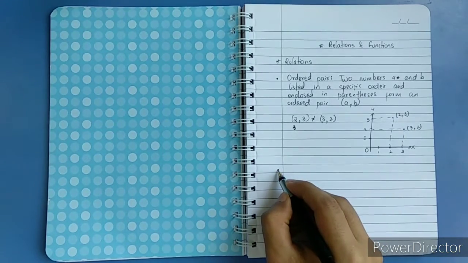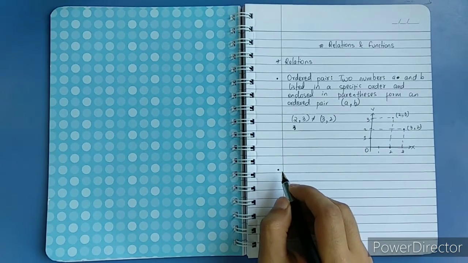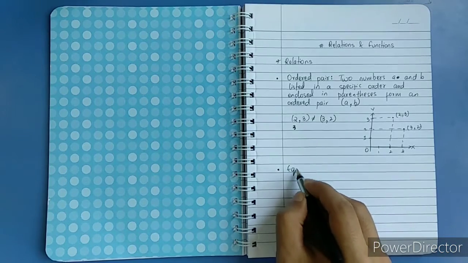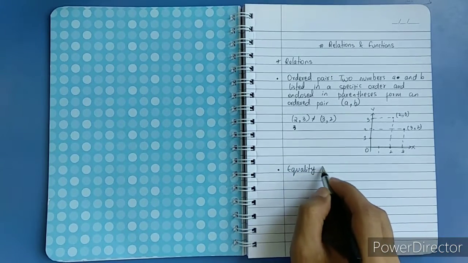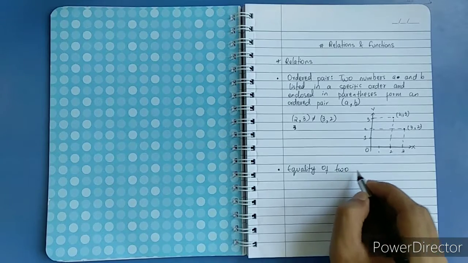Okay. So next point, how can we say that two ordered pairs are equal? So, equality of two ordered pairs.